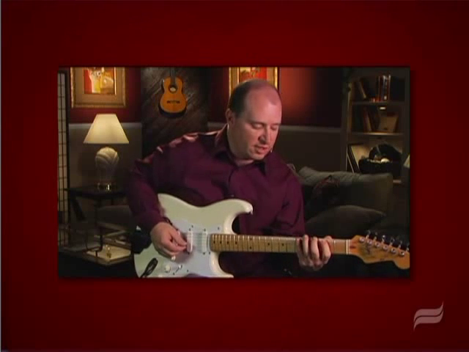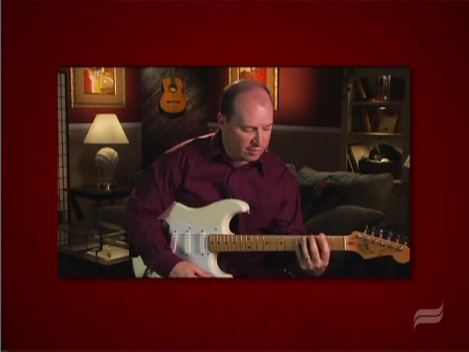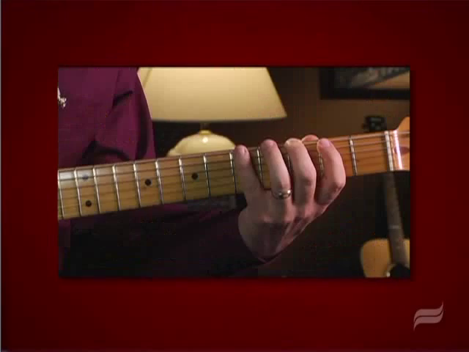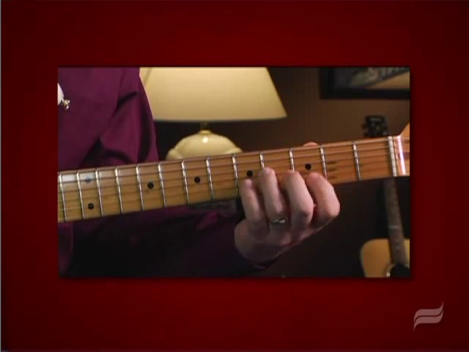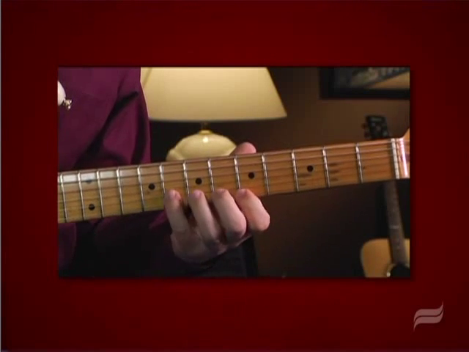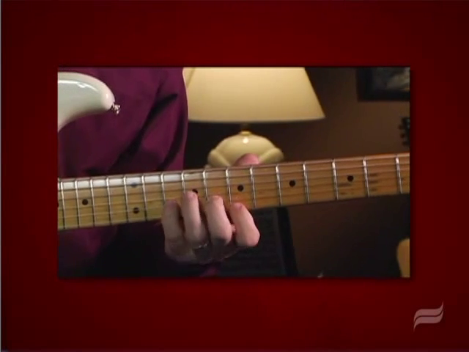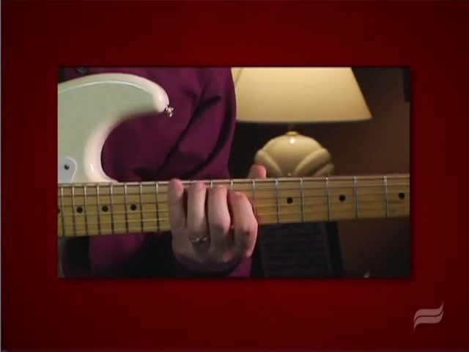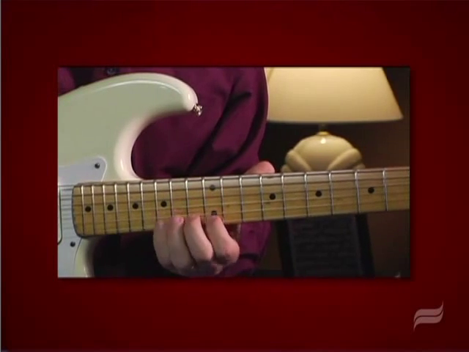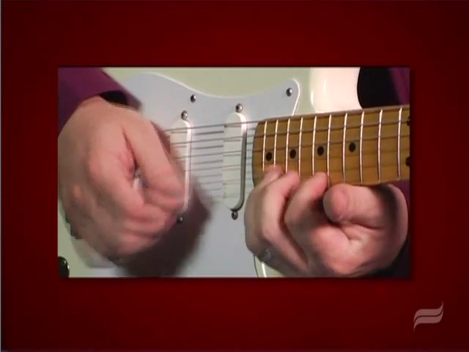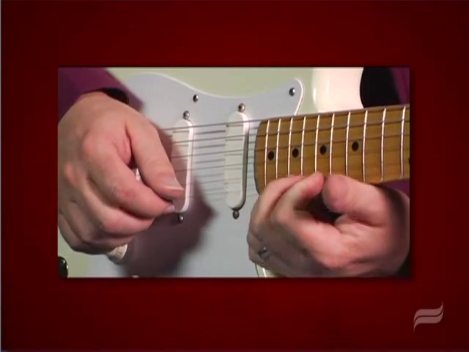What about if I do it in G? All right, so I start down here, G. My lowest form that I can play a G major pentatonic scale is the second form, so I start there. And that's about as far as I can get on my guitar.